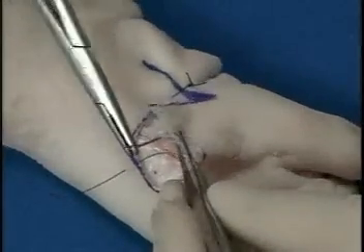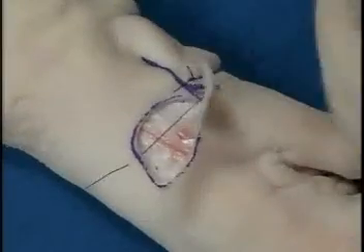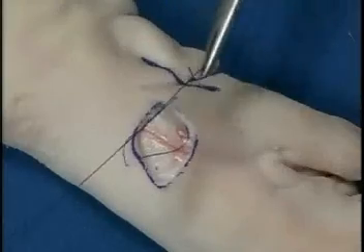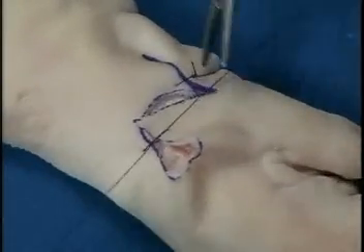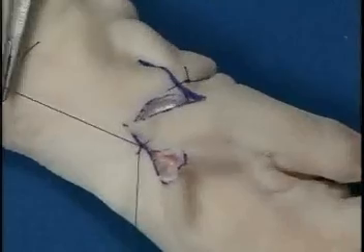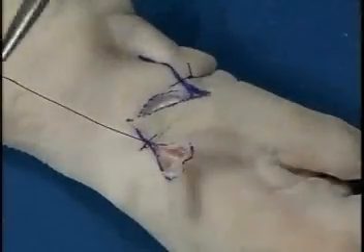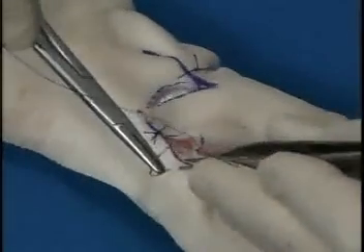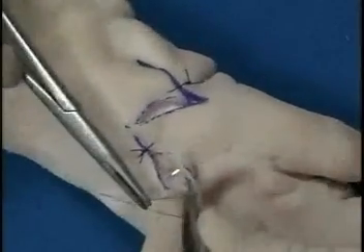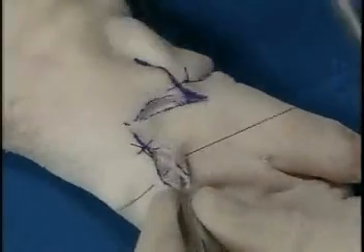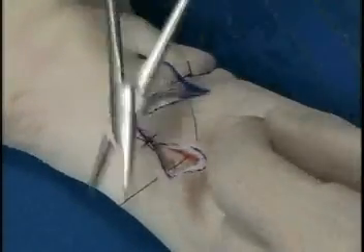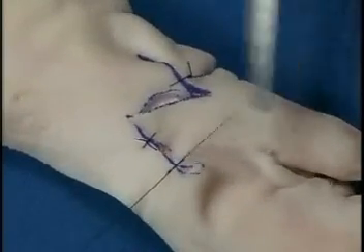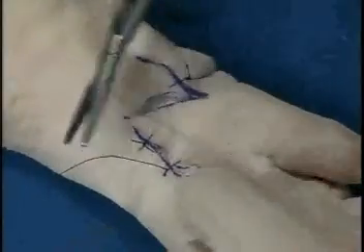Notice this is a triangle being rotated into a circular defect. So we need to be able to trim the excess of that flap so that it fits and will inset nicely into the circular defect. Here we see the dog ear. So we place a suture to close this end of the flap. Placing it in position, we can see the dog ear has now been created. We will remove that by making the back cut and then sewing that into position.